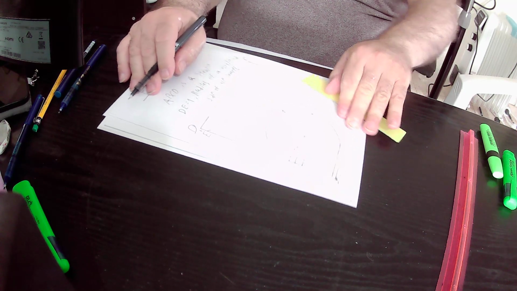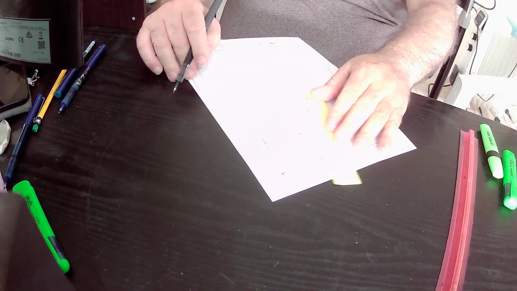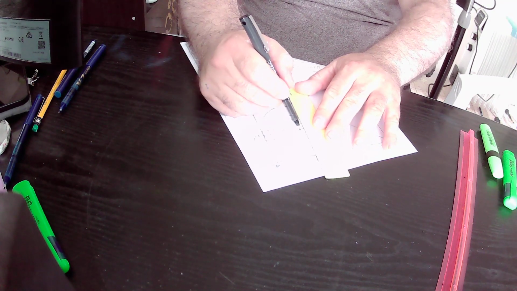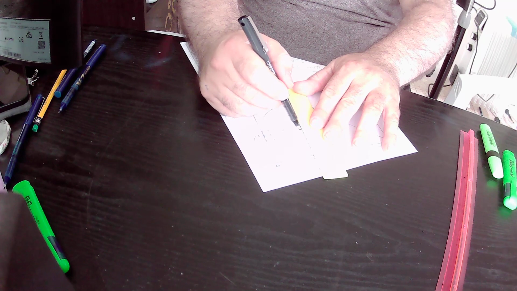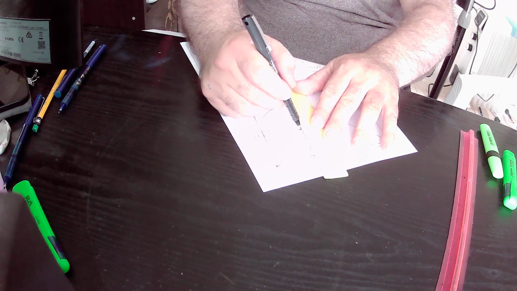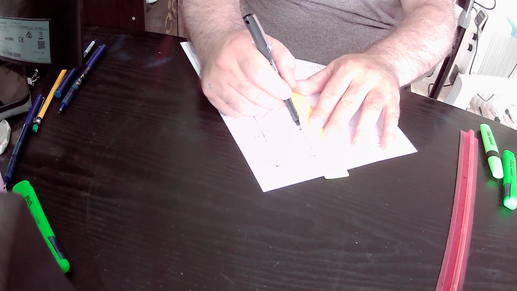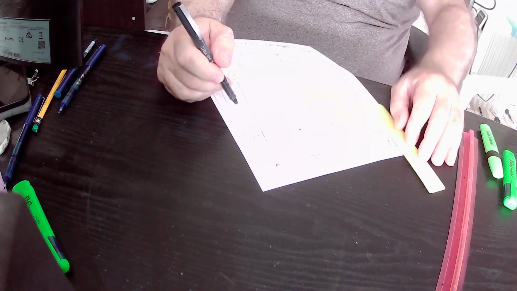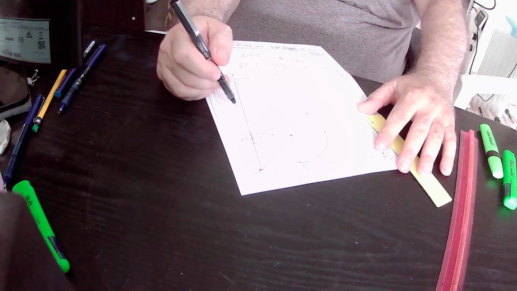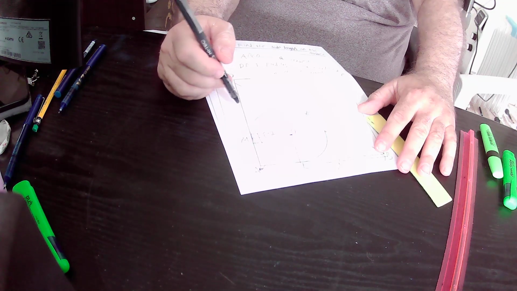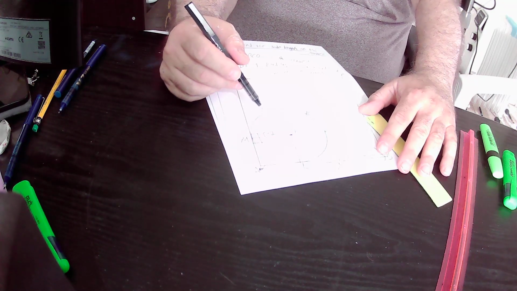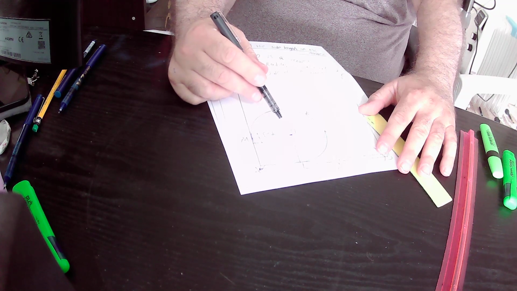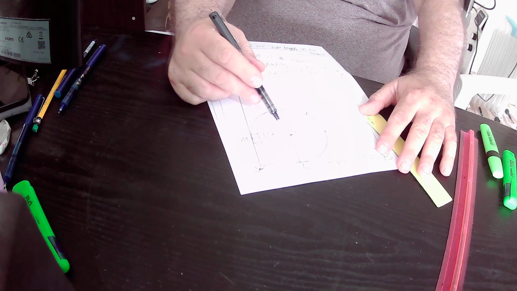Likewise, we will join points O and L together by a straight line. So actually, line segment OL is the radius of the circle because it starts from the center of the circle and ends at point L, a point on the circle itself.